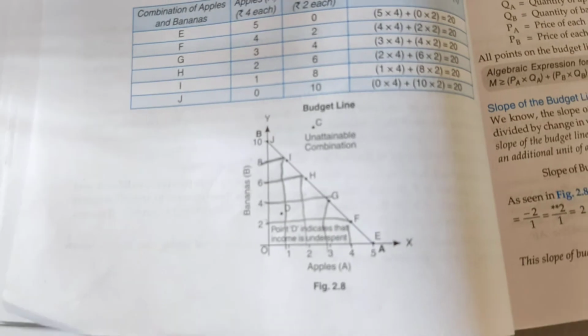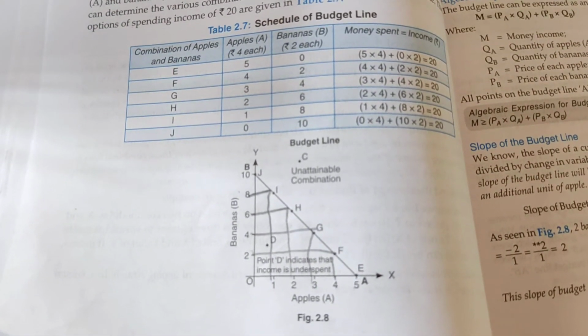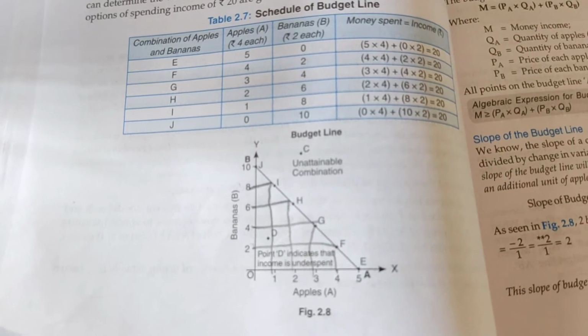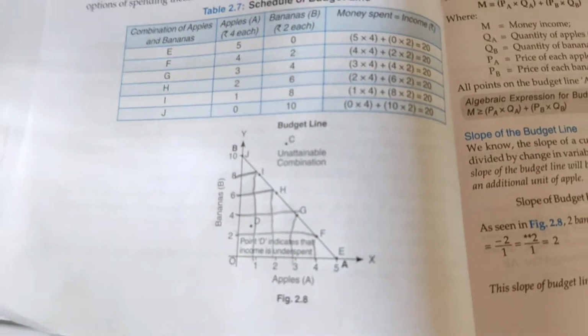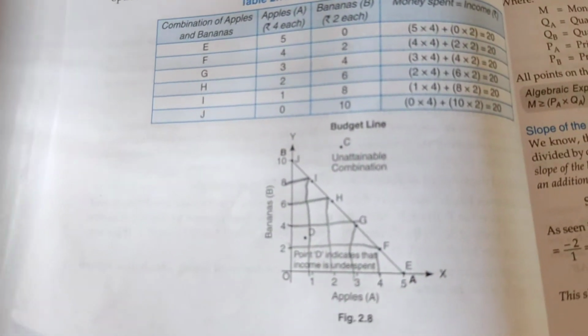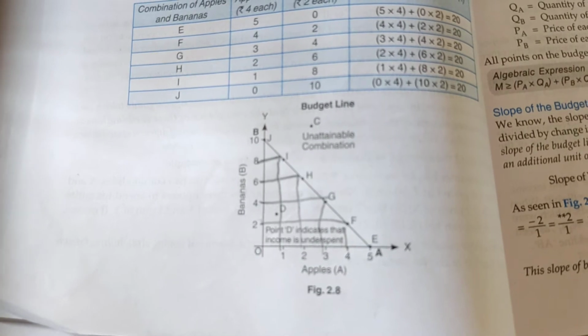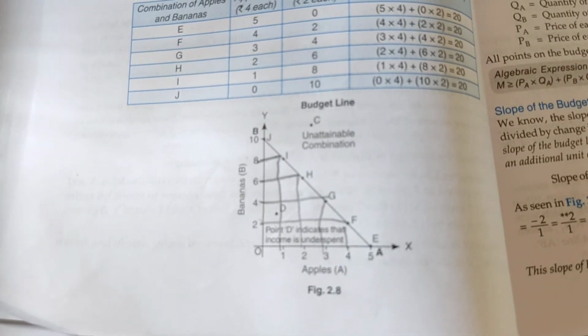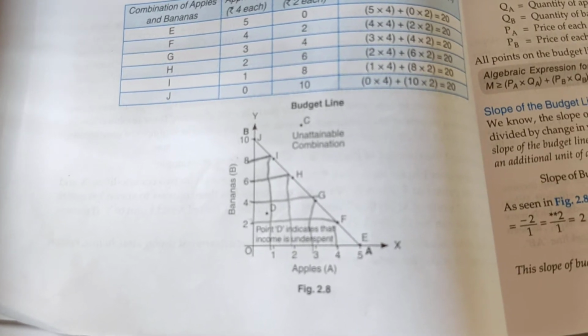I am sacrificing one for getting another, so it's a downward sloping curve. As we did in the case of marginal rate of substitution, I'm substituting one for another, because my income is limited and prices are given, so I have to distribute it among them.